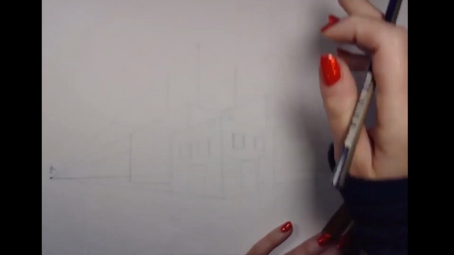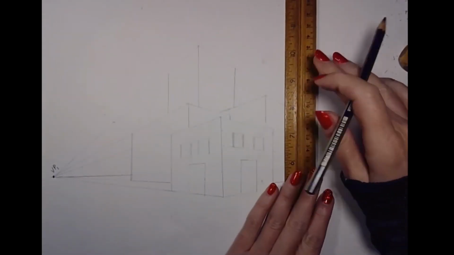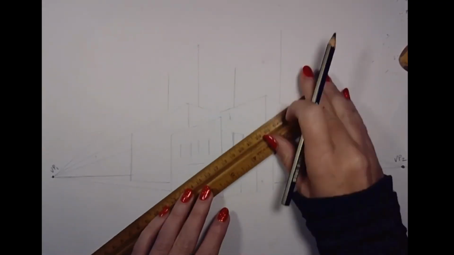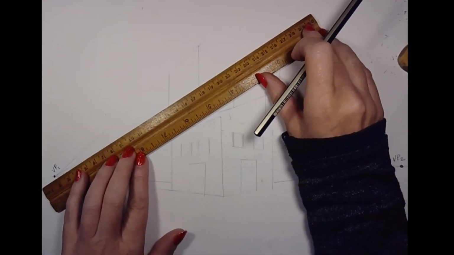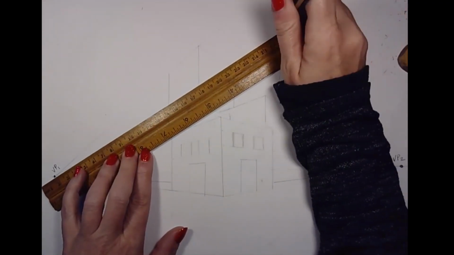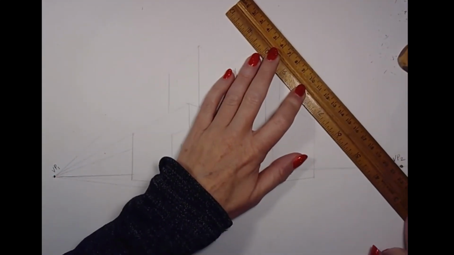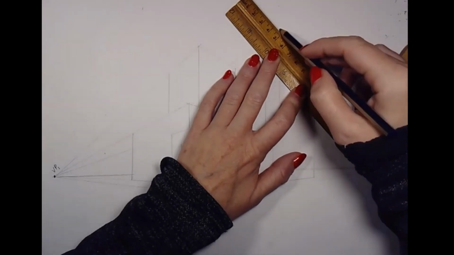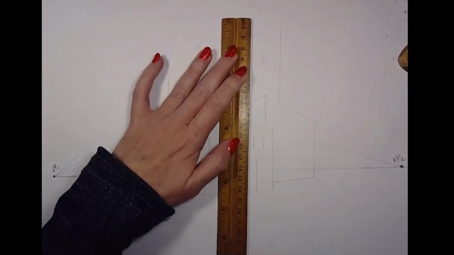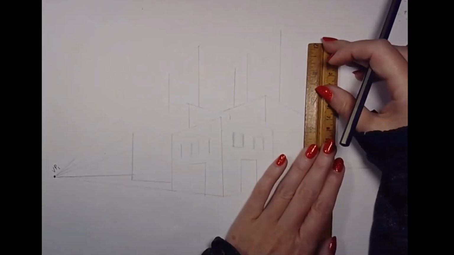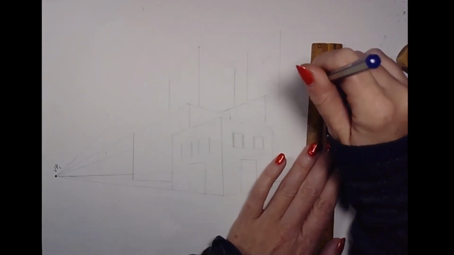Okay. And maybe I'll put another one back here. So I'm going to go straight up. And then I'm going to go from here to vanishing point 1 and here to vanishing point 2. I didn't make the sides yet. Then I'm going to make a side right here and a side right here.